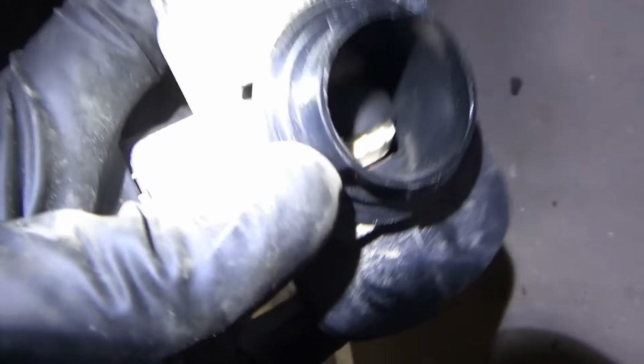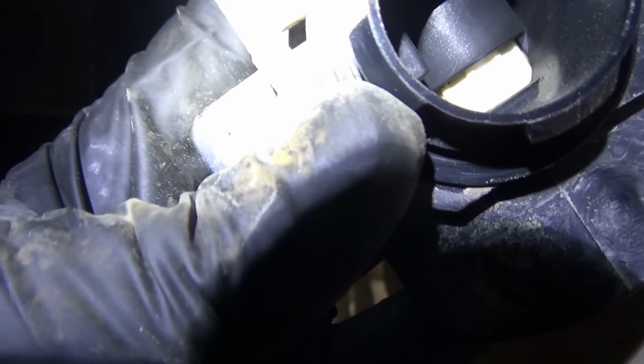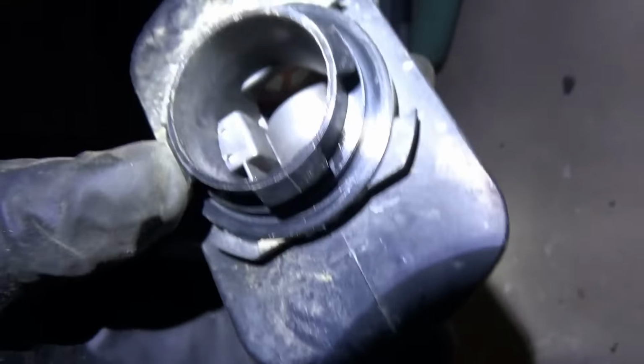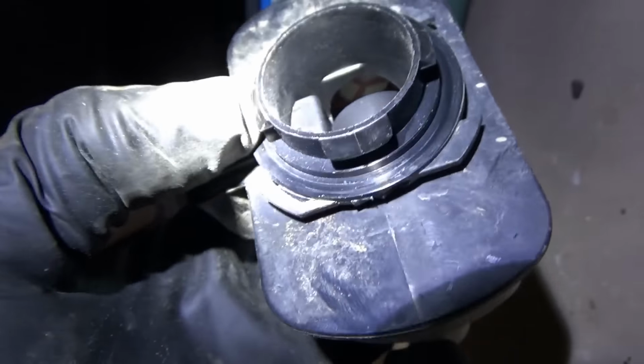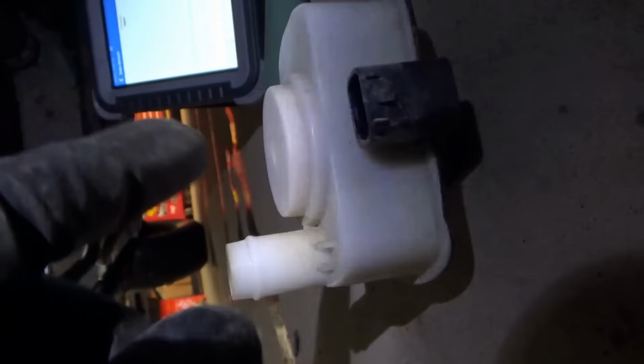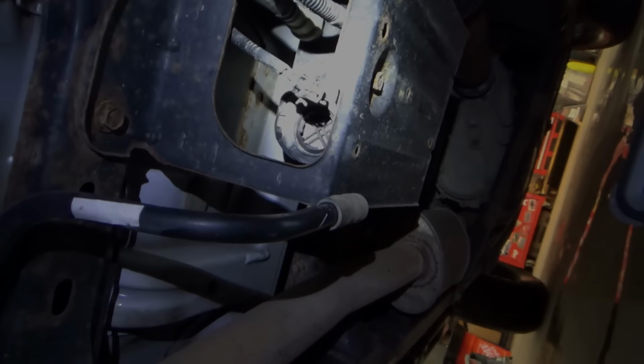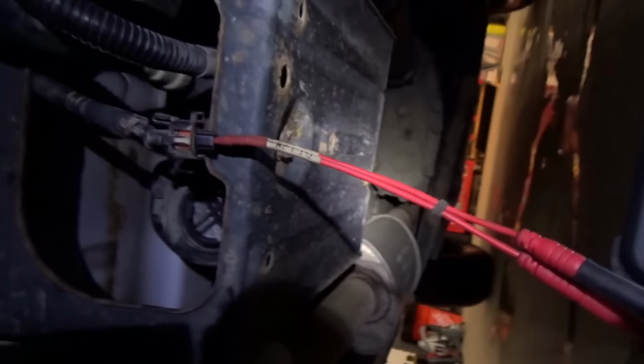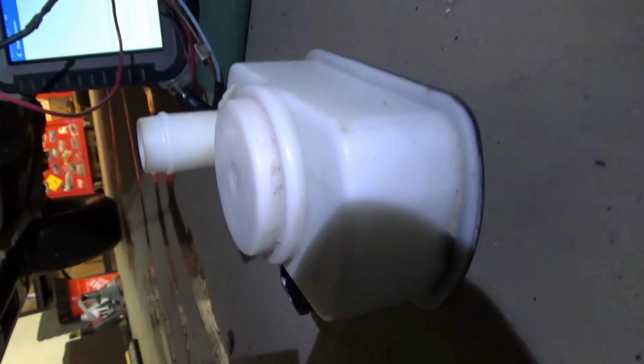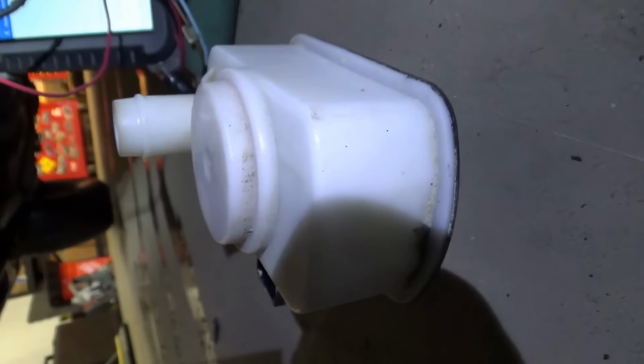I think. See that crack? So maybe there's no continuity at all when this thing holds some vacuum. So we might need a new one of these, but let's test it on the bench and test the circuitry on the Jeep. Alright, perfect. ESIM switch shows closed with the test light connected across the 2 pins. That's perfect.